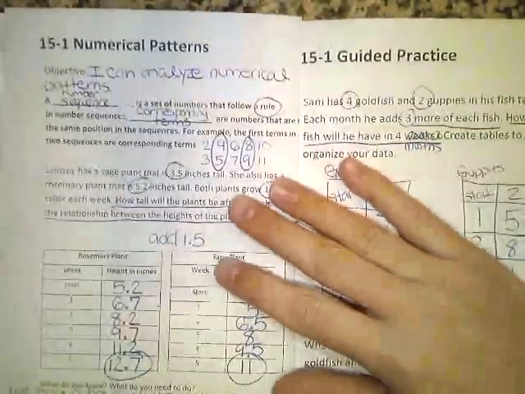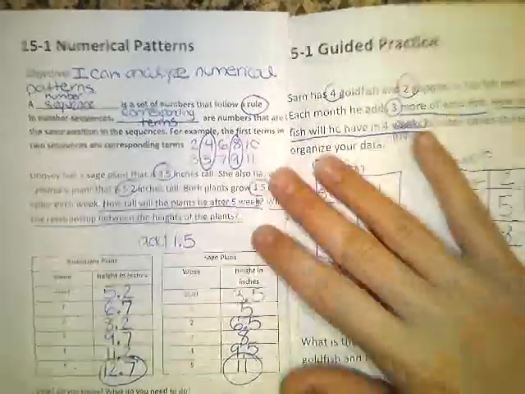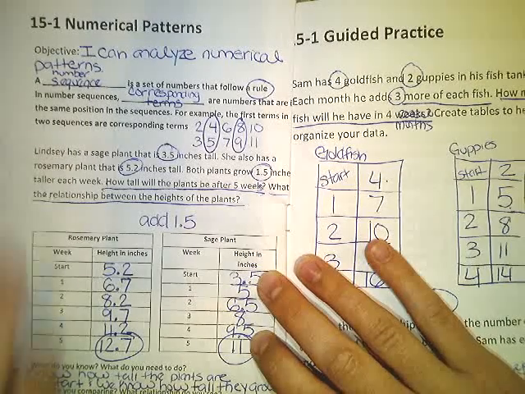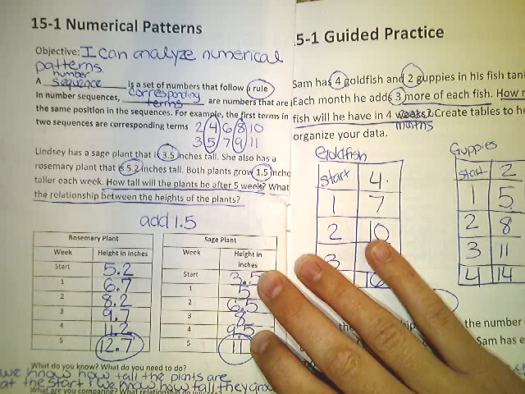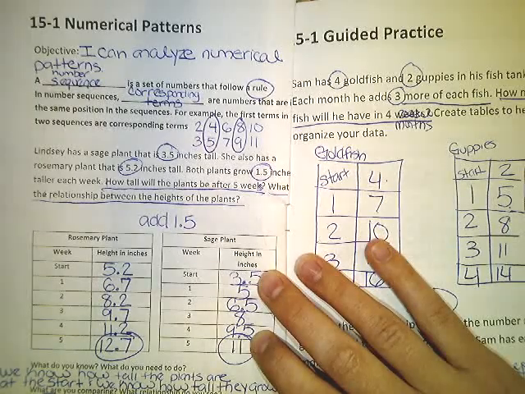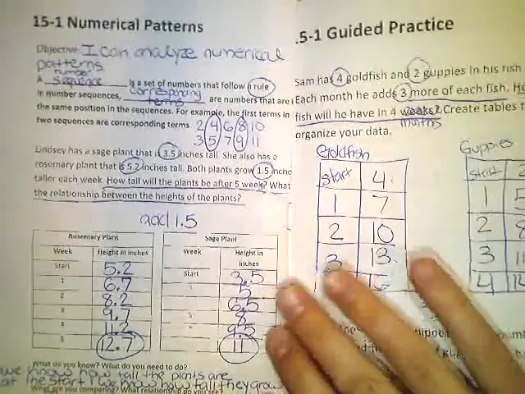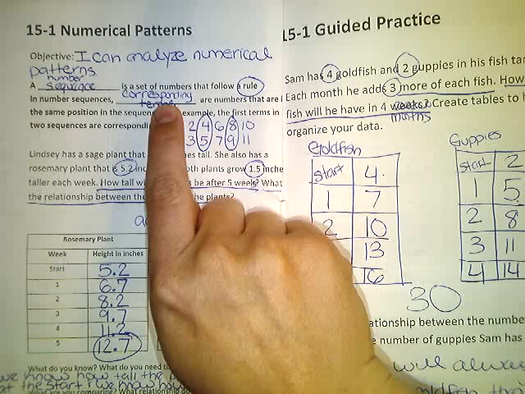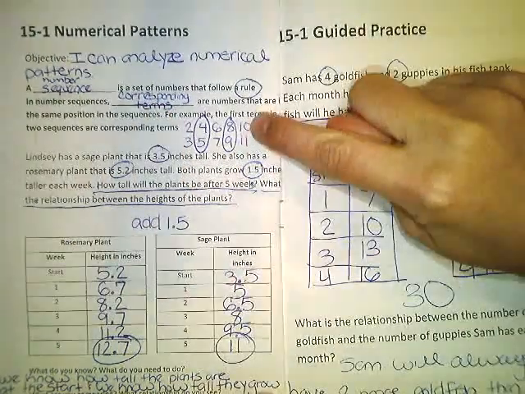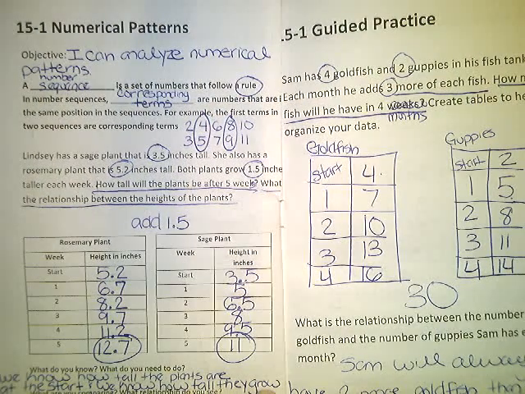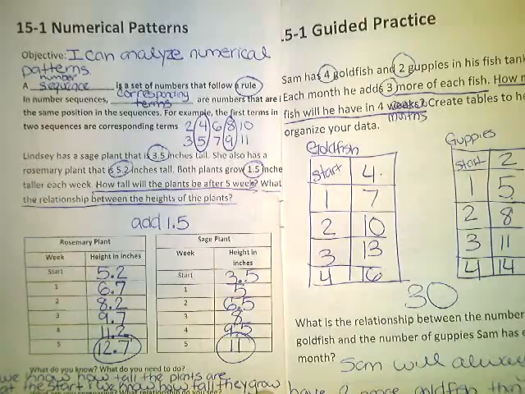Let's go ahead and start on topic 15.1. I just want to refresh your memory. It's been a while. In 15.1, I introduced two very key vocabulary words, number sequence and corresponding terms. A number sequence was that set of numbers that follows a rule. It was usually add something, add 5, add 10, add 15. And then if you had two number sequences, you could look at their corresponding terms. Meaning if this was a number sequence and this was a number sequence, 4 and 5 are corresponding terms. They're numbers that are in the same position in each of the sequences.